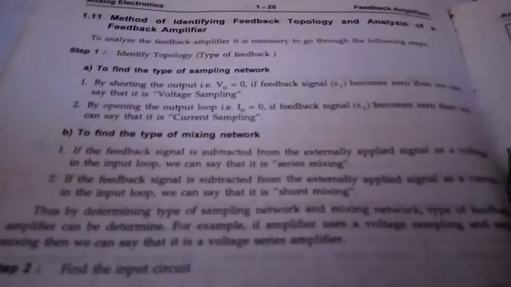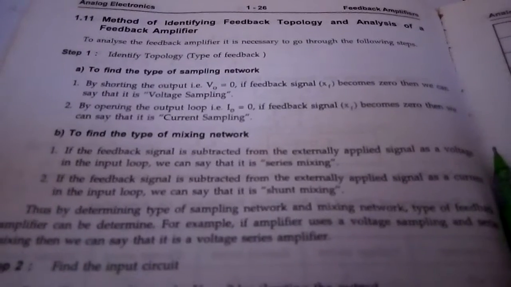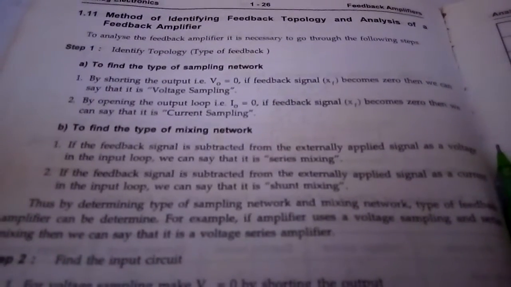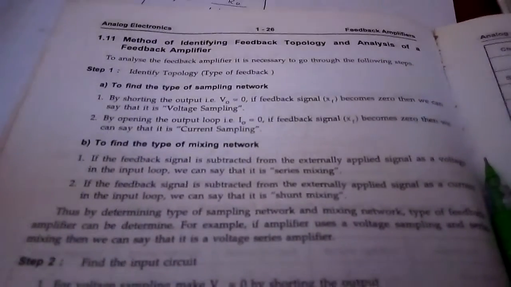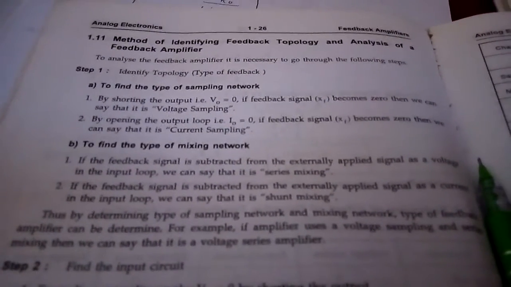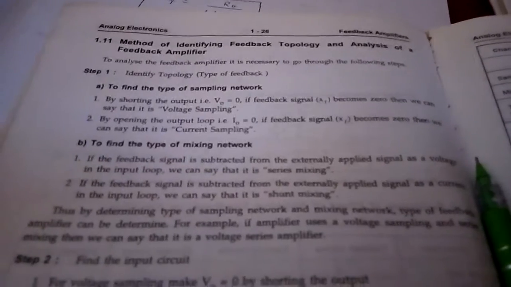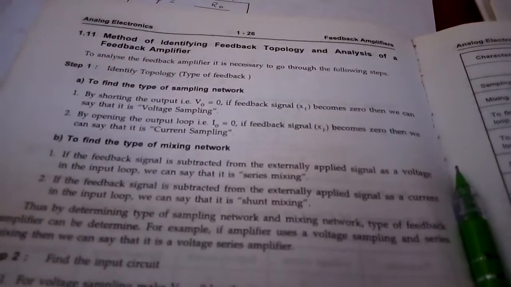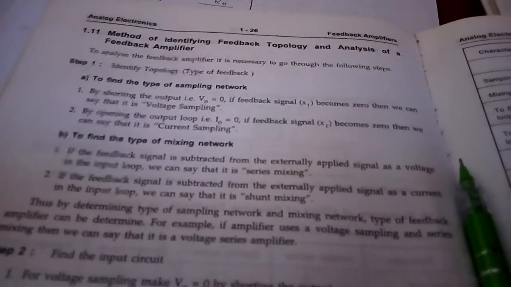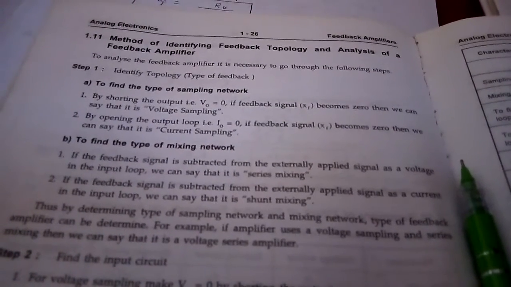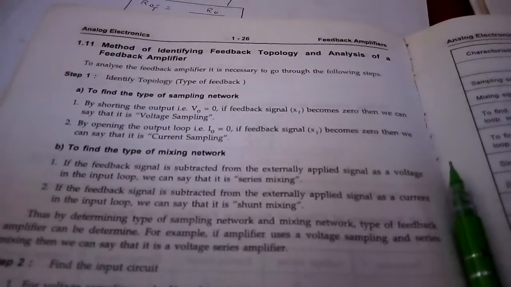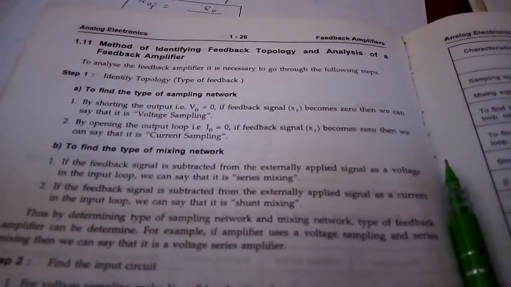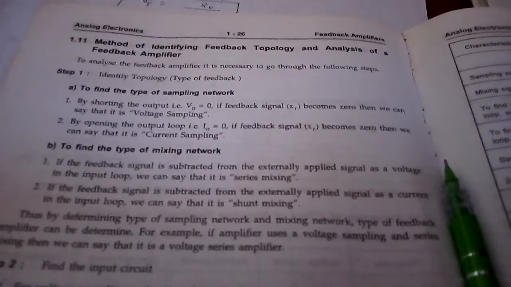To find the type of sampling, we have to first short the output. If we short the output, that is if we make V naught equal to 0, if feedback signal, whether it is voltage or current, becomes 0, then we can say that it is a voltage sampling. Secondly, if we open the output loop, that is if we make I naught equal to 0, if feedback signal XF, whether it is voltage or current, becomes 0, then we can say that it is a current sampling.